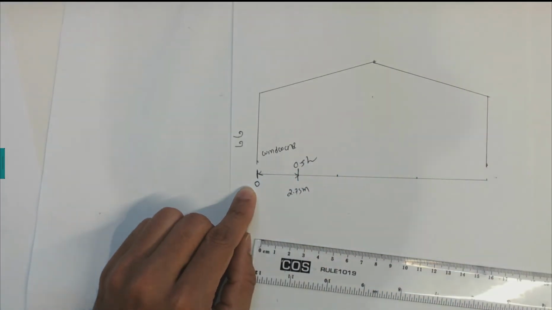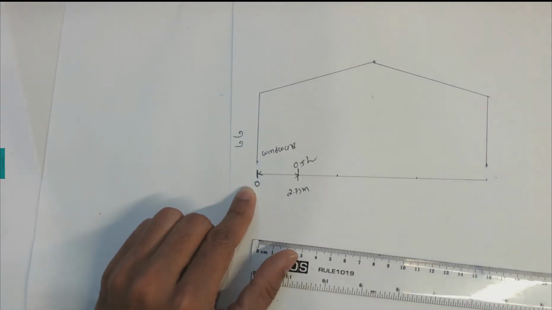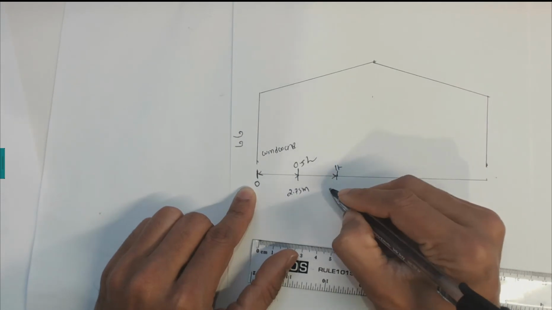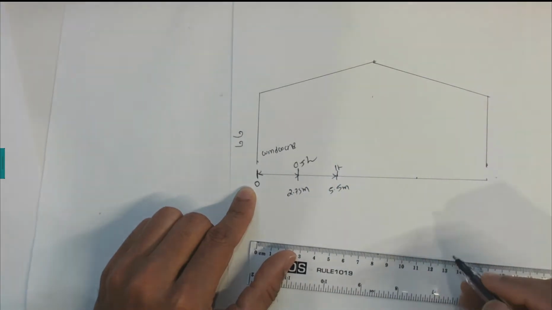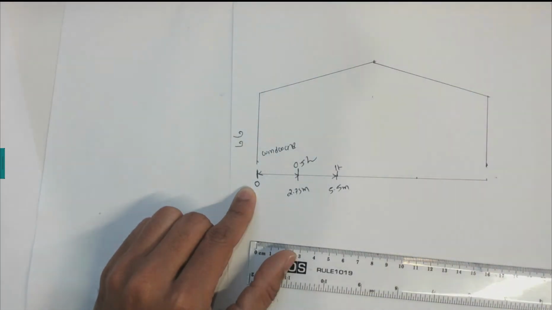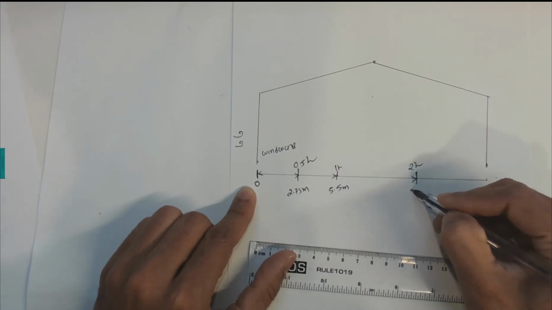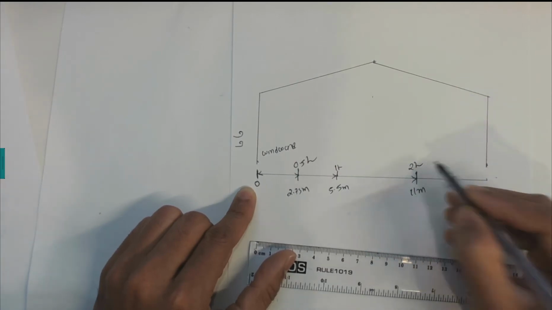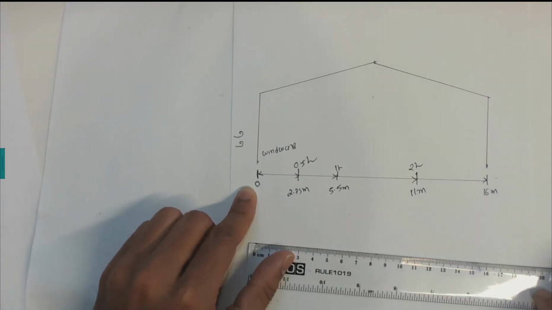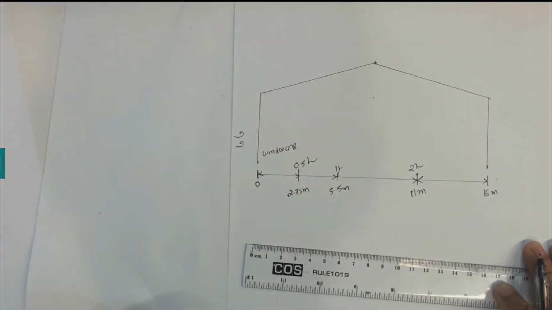Similarly, the second section starts from 0.5h to 1h, so that's 1h here, and if I substitute h equal to 5.5, it gives 5.5 meters. The third section is between 1h and 2h, which gives 11, because 2 times 5.5 is 11, and the last one is 16 meters. That's for the sections of the roof for finding the CPE value.